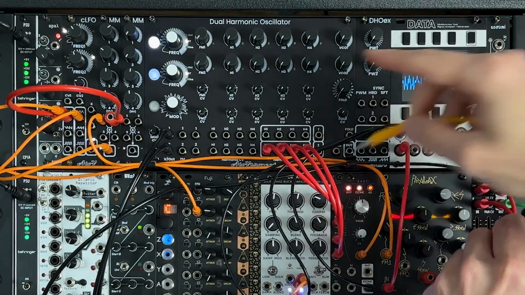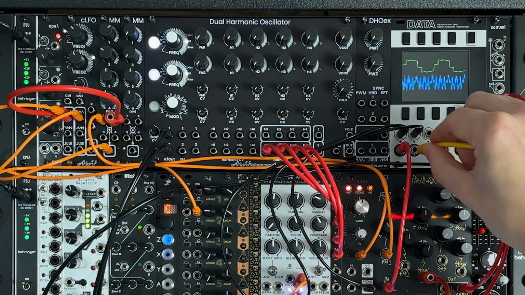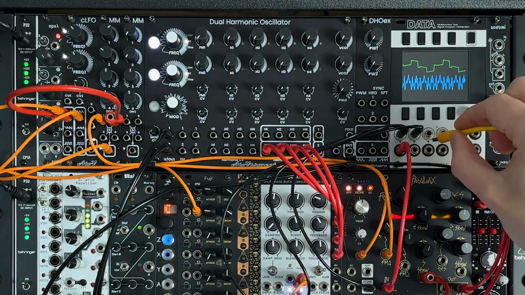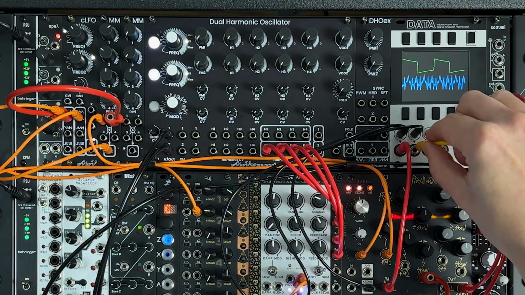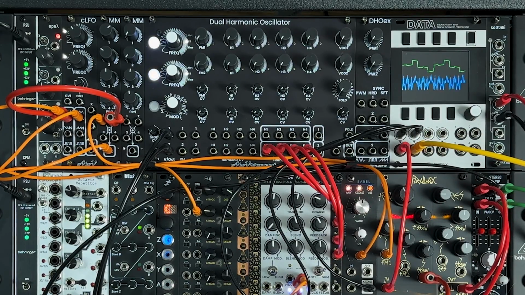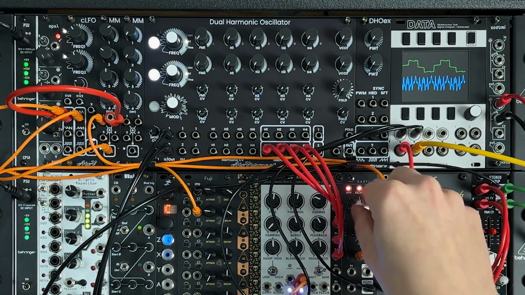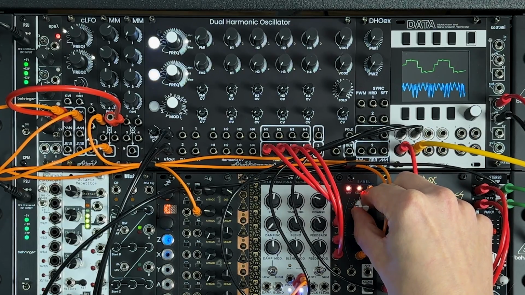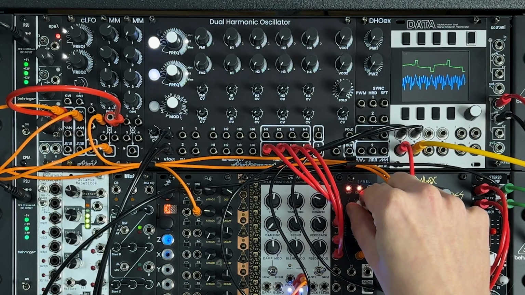So this is the 4 triangles combined using analog logic, and at the moment it is outputting the kind of middle value of whatever those 4 triangles are representing at each point in time. And if I adjust the middle value here on Babel, I go down to the kind of minimum value and the maximum value.